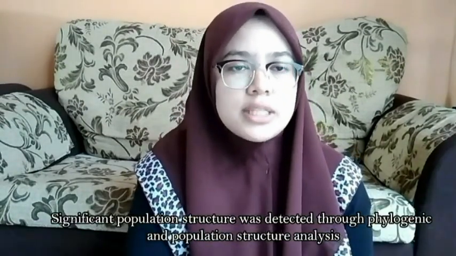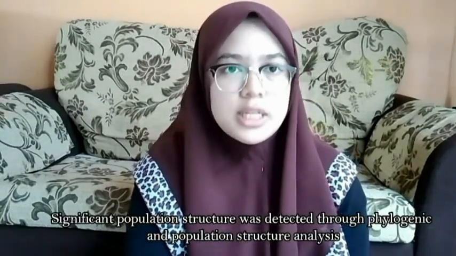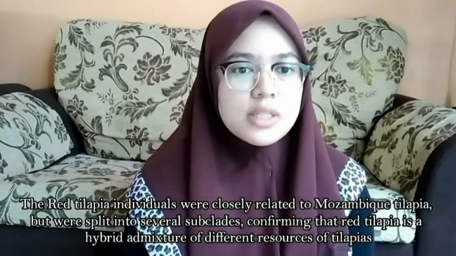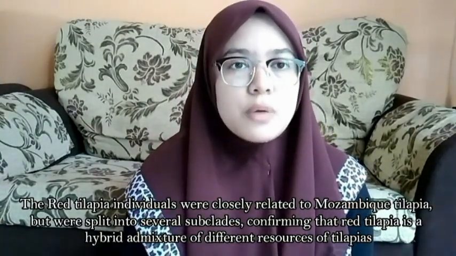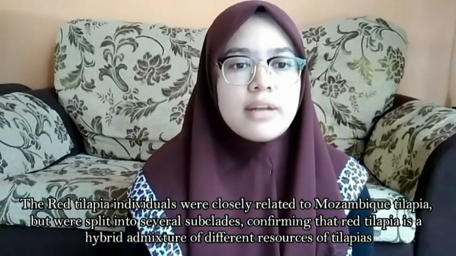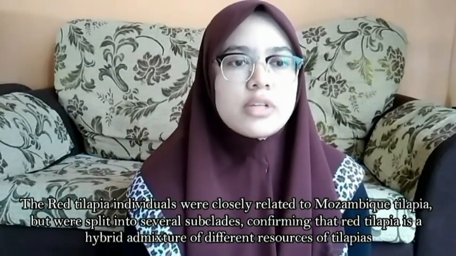Significant population structure was detected through phylogenetic and population structure analysis. The red tilapia individuals were closely related to Mozambique tilapia but were split into several subclades, confirming that red tilapia is a hybrid admixture of different sources of tilapias.